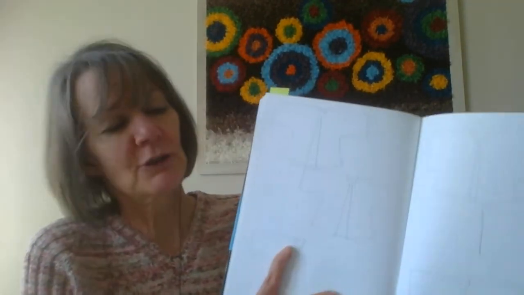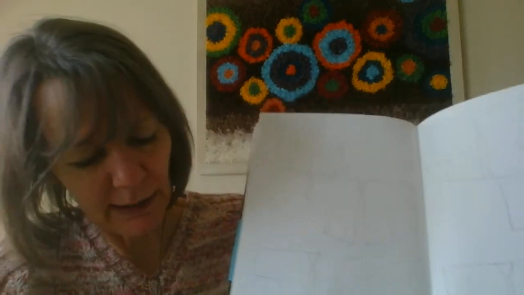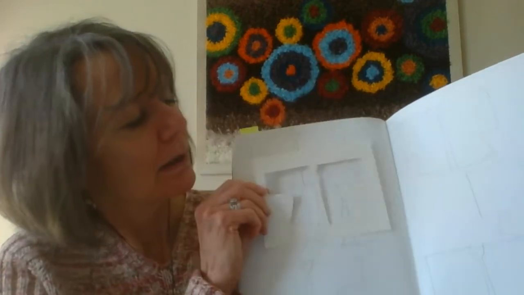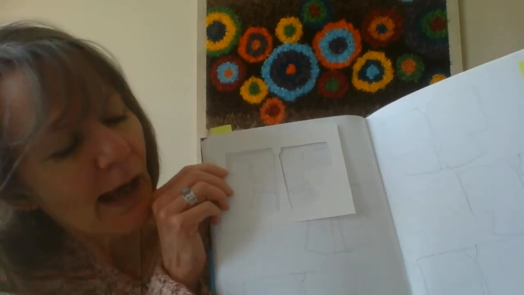And then as you do this, what you can do is take your sketchbook, journal, whatever you want to call it, and then trace it onto your journal pages, and you can sketch out your different ideas.